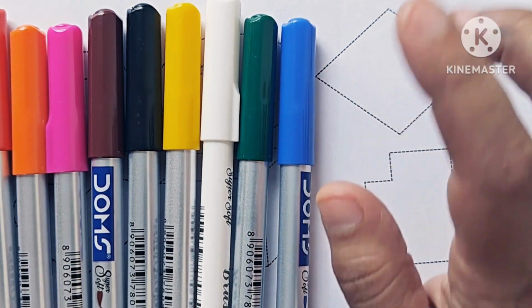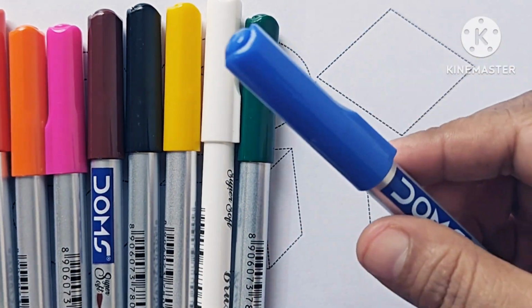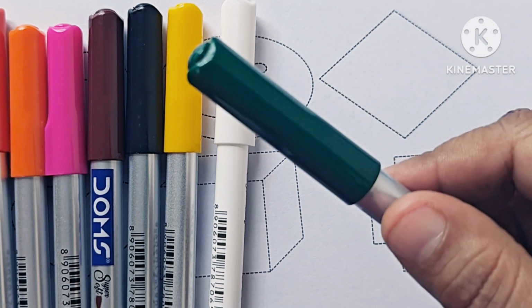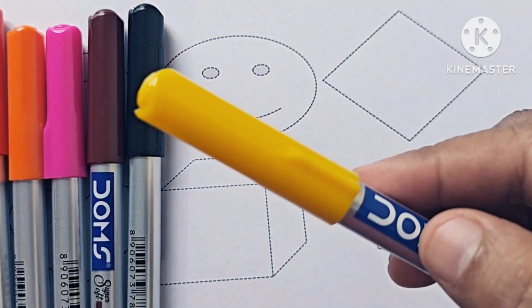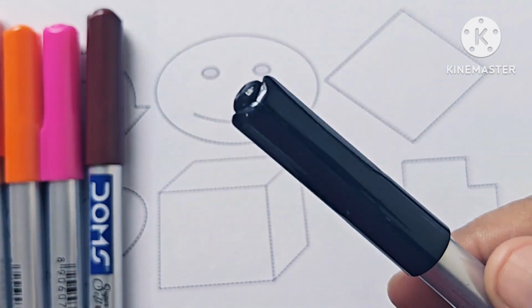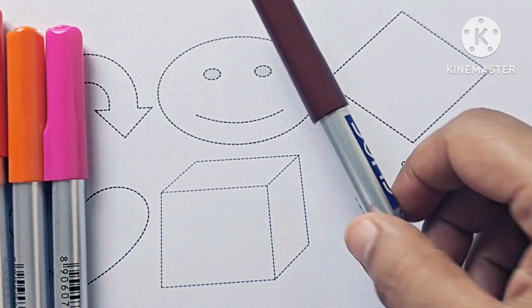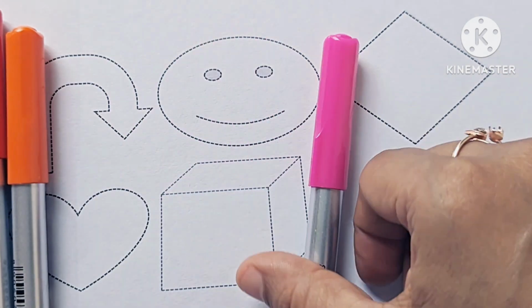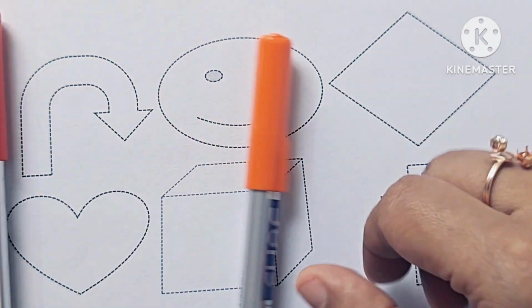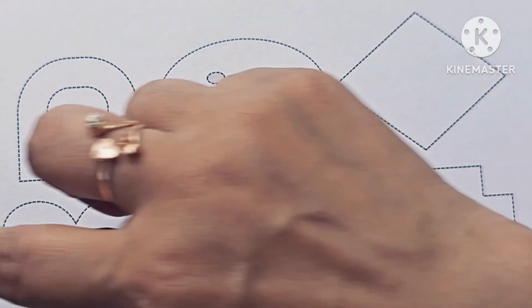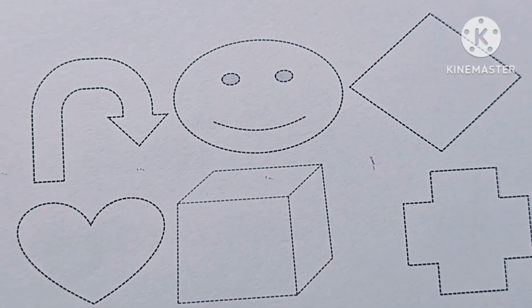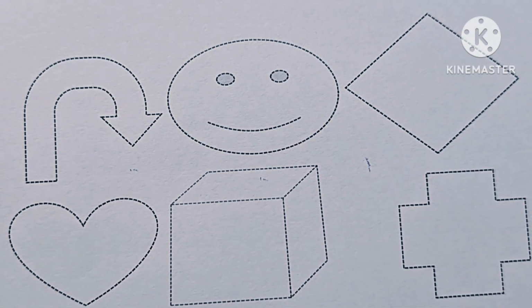First, know about the color names. This is blue color, green, white, yellow, black, brown, pink, orange, red, purple, light green, sky blue.